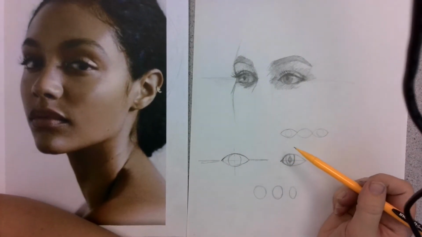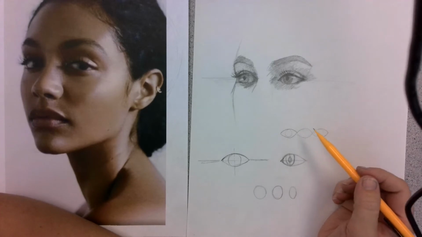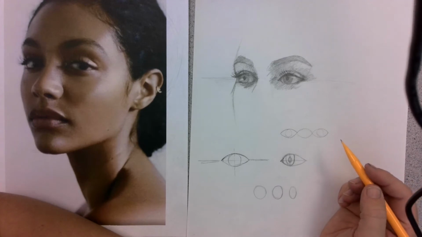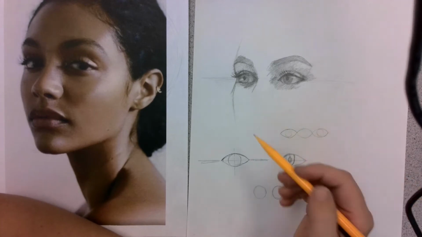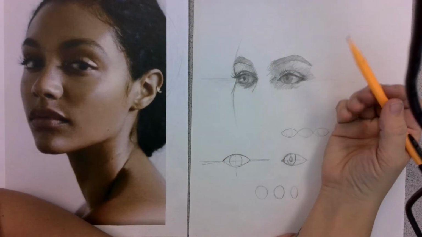With 3/4 view, I find it's really hard to just draw the individual parts of the face like we did with drawing the front of the face. It's hard to just draw a nose. It all kind of ties together and relates together. So I really like drawing it more together.